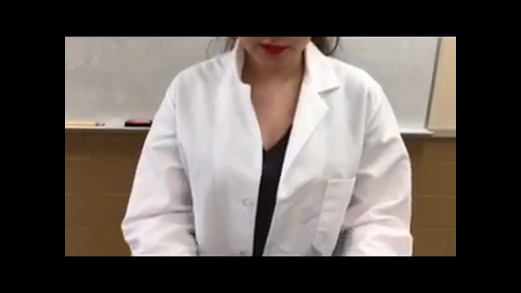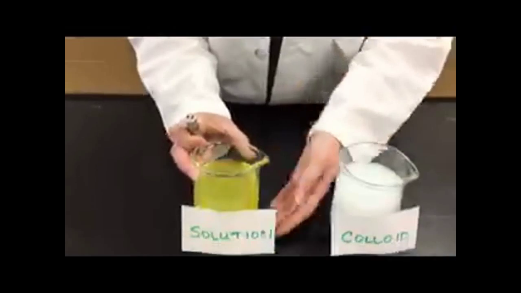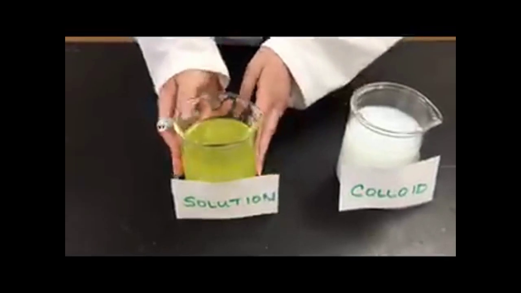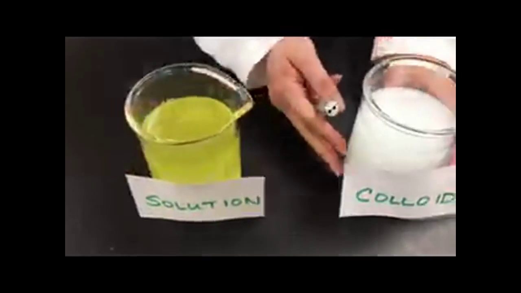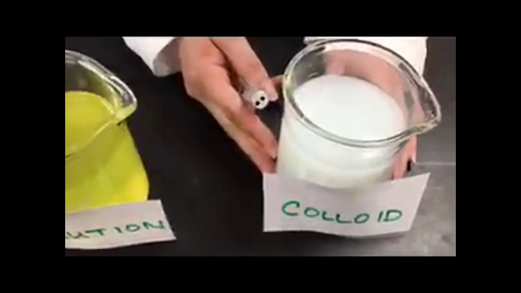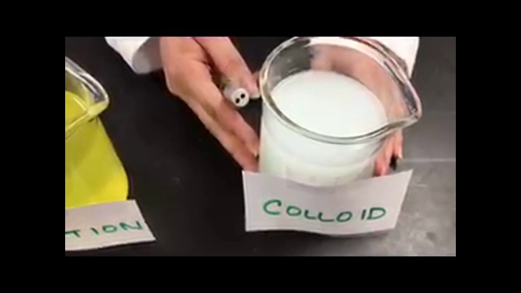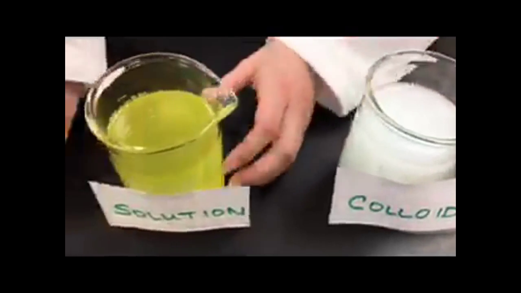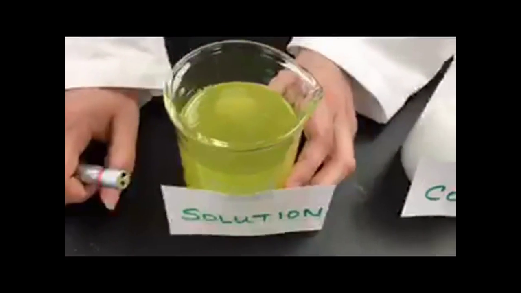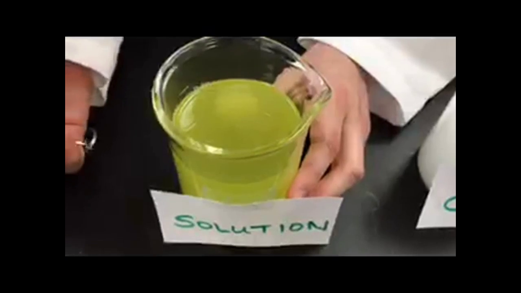In this lab, we will be exploring the Tyndall effect. The Tyndall effect is also known as the scattering of light. It is used to distinguish the difference between a colloid and a solution. If you look down here, you will notice that our solution is some Gatorade. Our colloid, in this case, is water and milk. When a light is passed through a solution, a clear path can be seen.